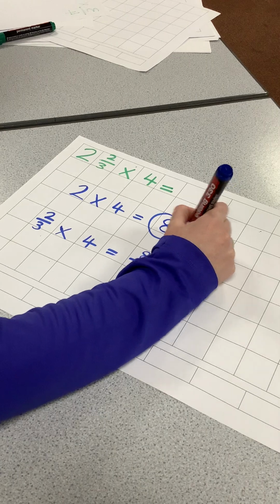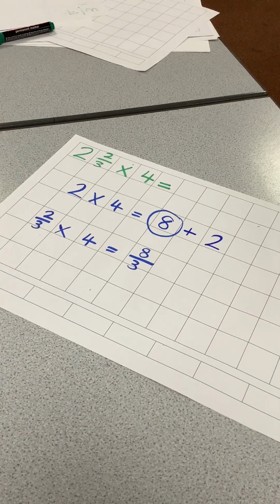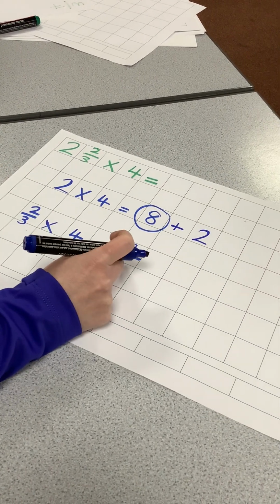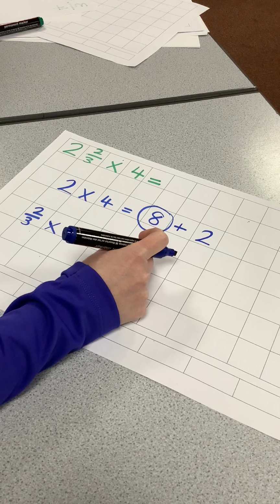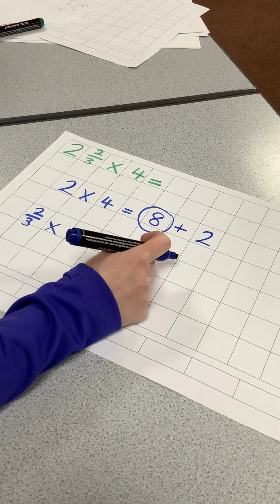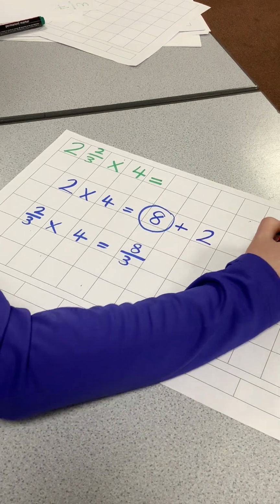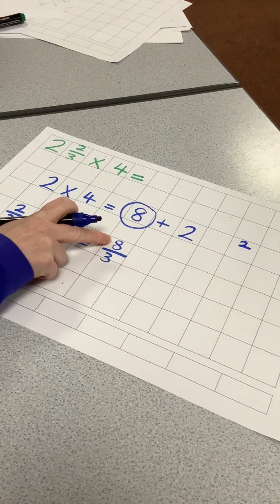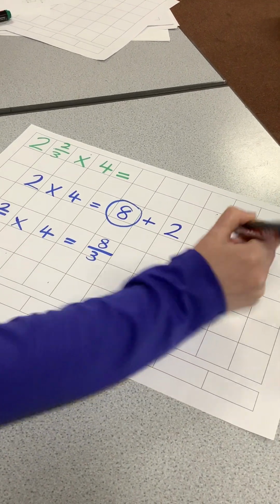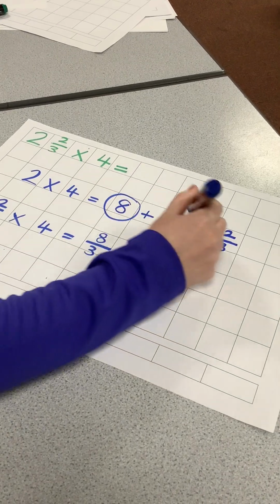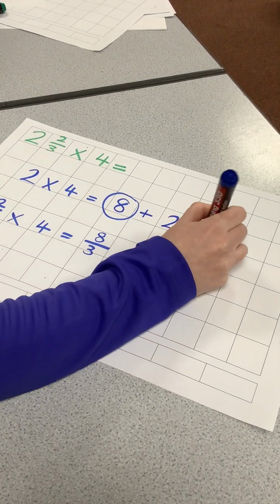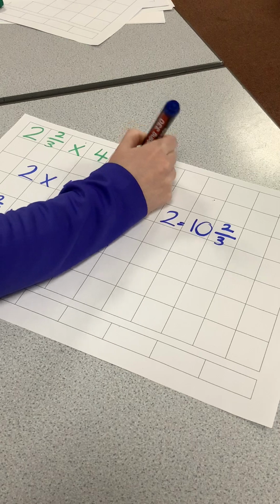So I'm going to add that whole number there, that 2 there, and I've used 6 out of the 8, so I've got 2 left over as my fraction. Okay, so I know that I've got this many whole numbers and 2 left over from my fraction here, which is 2/3. So 8 add 2 equals 10. So my answer is 10 2/3.